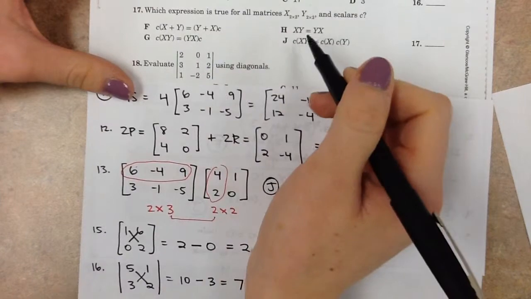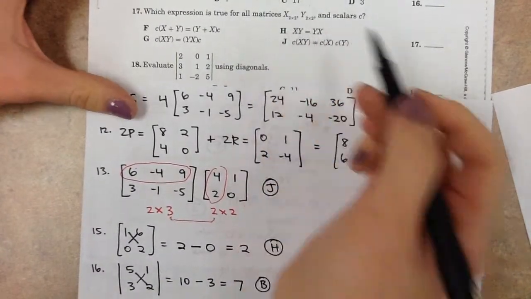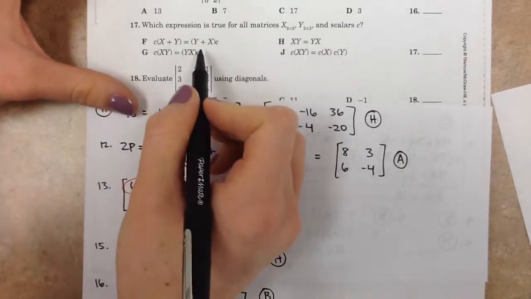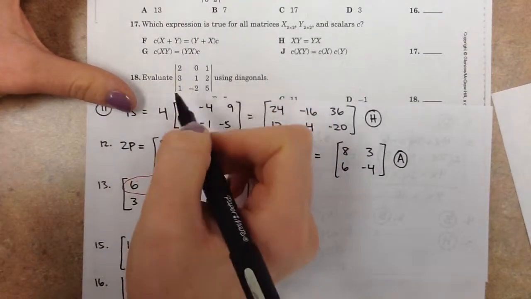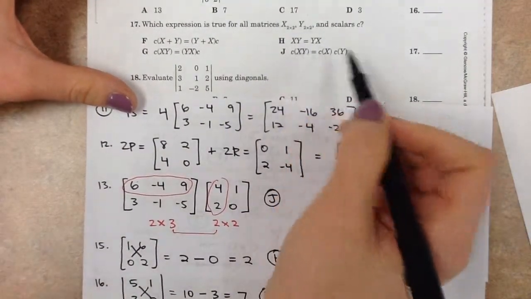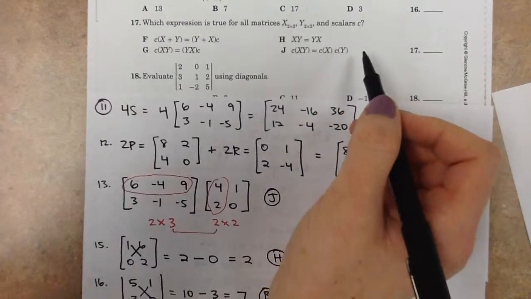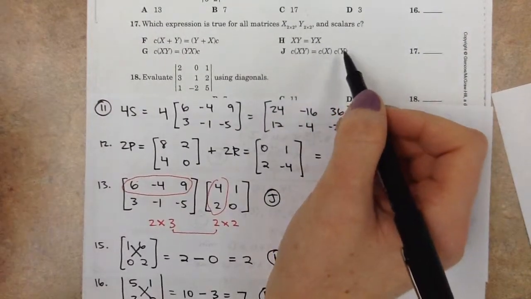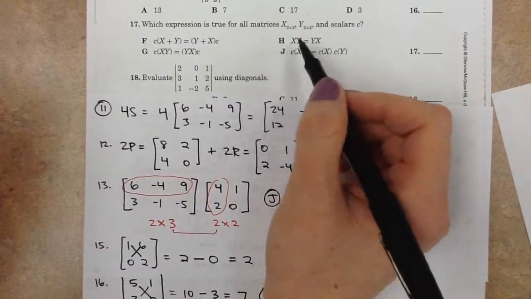That is absolutely not true. You have to multiply matrices in a certain order. So h is out. This one, okay, so this one messes us up again. X times y is not the same as y times x. You can't multiply in any order that you want. Here, c times xy, it's not the same as c times x and then c times y, because you'd be multiplying the c twice. There'd actually be a c squared there. So when you're doing x times y, you don't distribute the c to both of these things. So j is out as well.